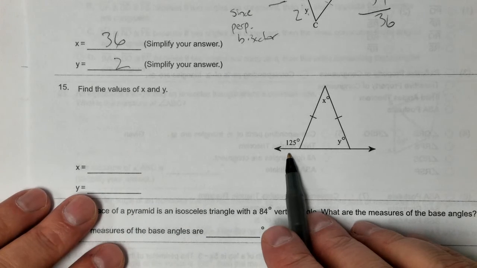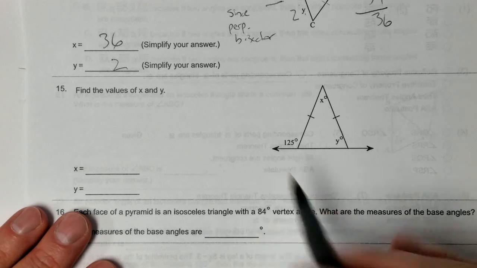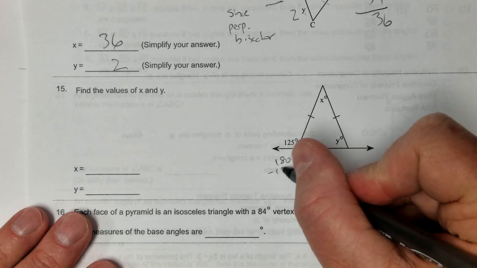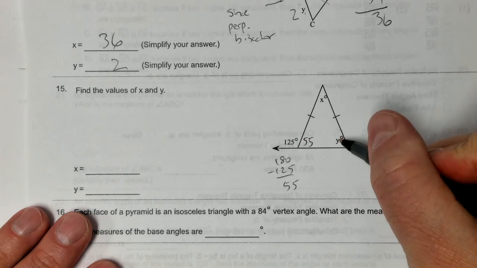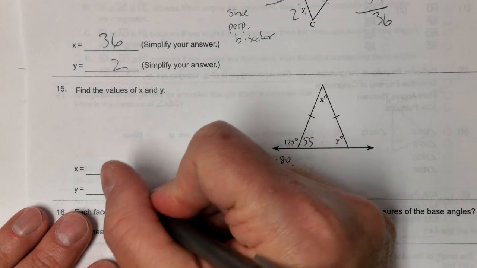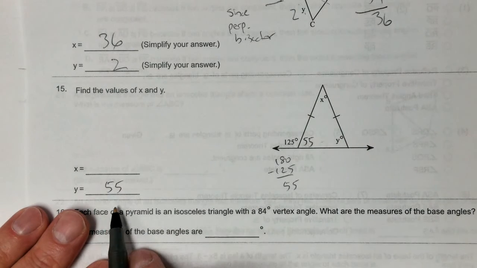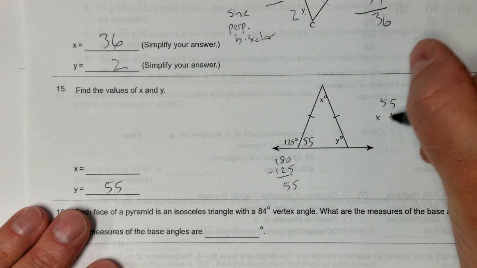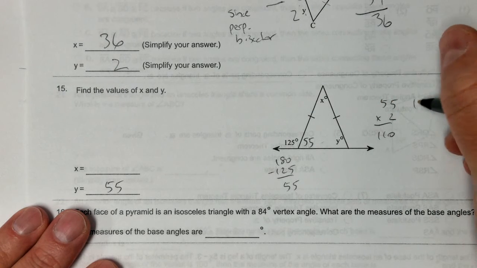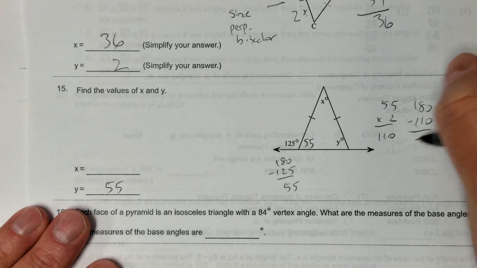Okay, this is 125, and so you do 180 minus 125 to get 55, and that's what y is also. And then you say 55 times 2 is 110, and so you go 180 minus 110 is 70.